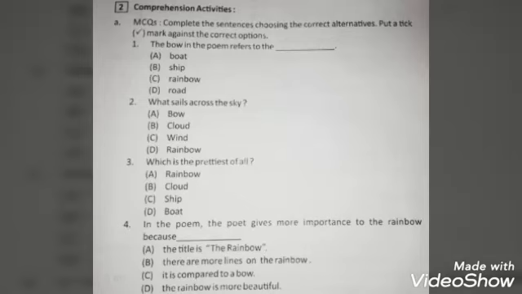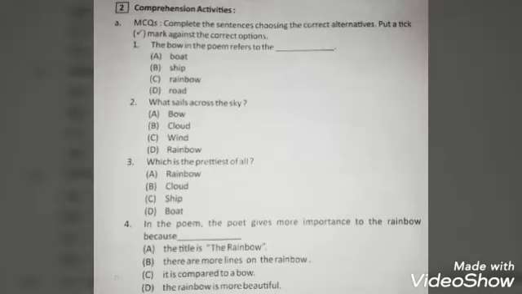So which one is the correct answer? As the rainbow is the prettiest of all, D is correct. The rainbow is more beautiful. Am I clear? 2A is complete, then come to 2B.